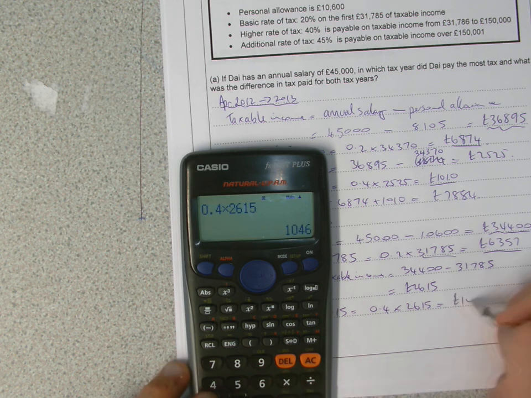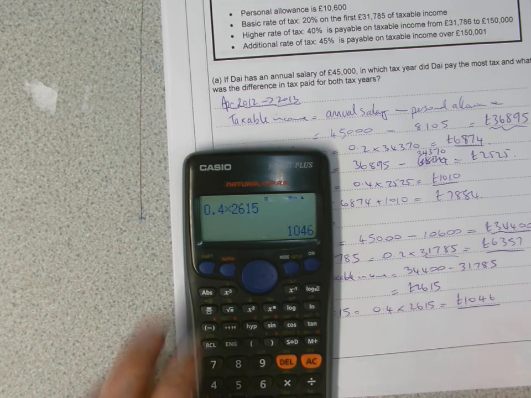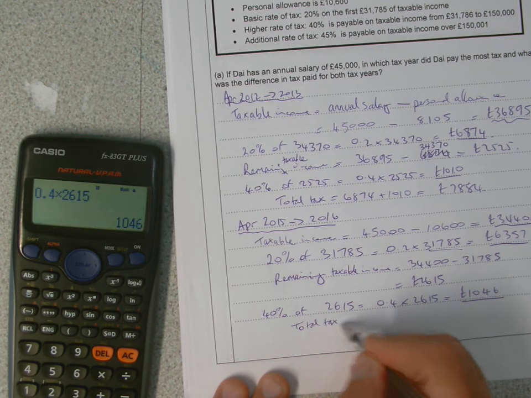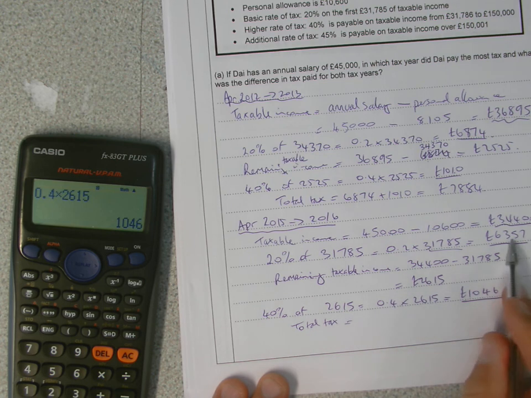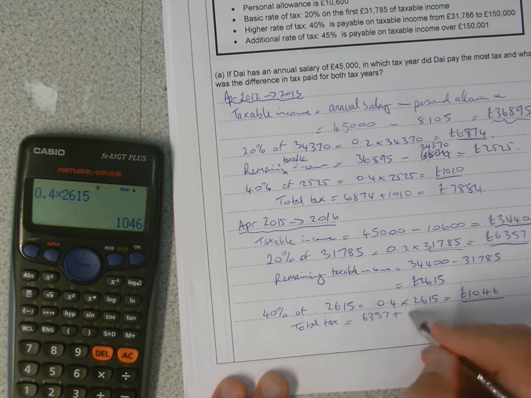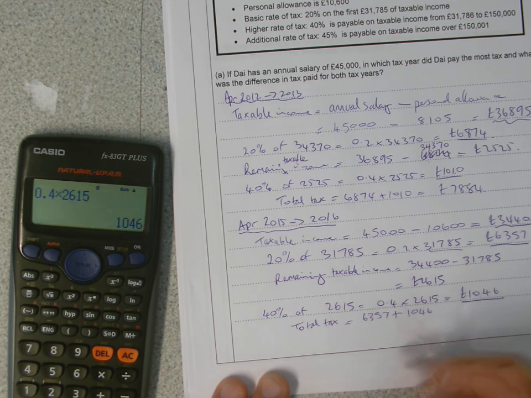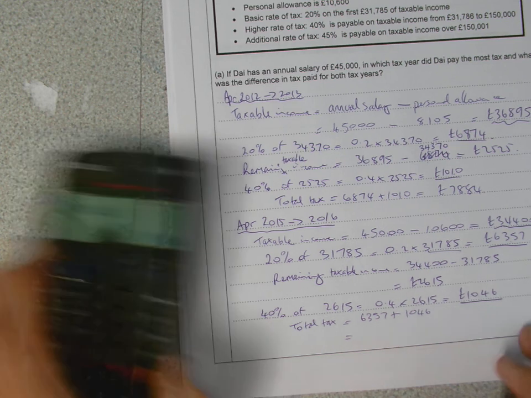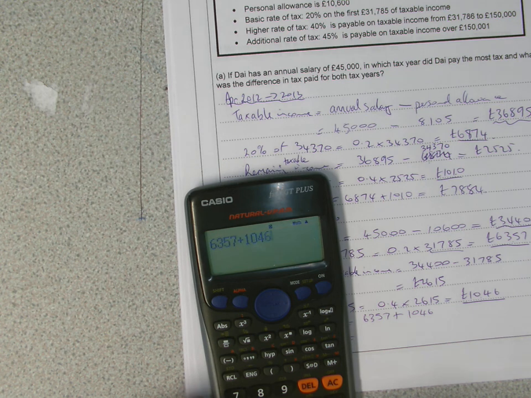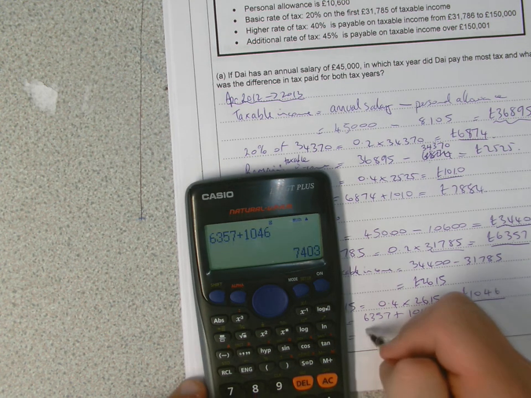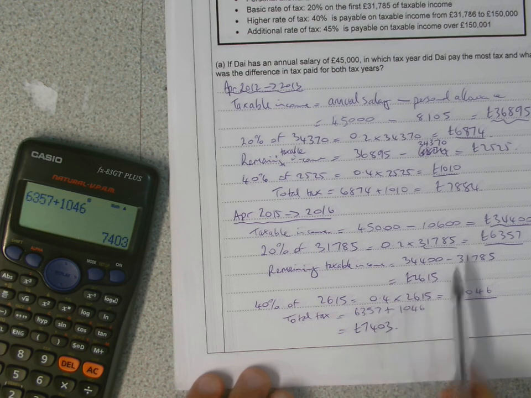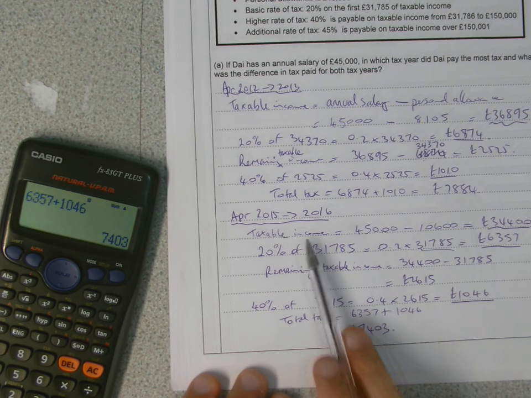Which is 1,046. So his total tax in that year will equal the 6,357 on the basic rate, plus the 1,046 on the higher rate. So that comes to 7,403. So you can see quite clearly then he got taxed less in this year.